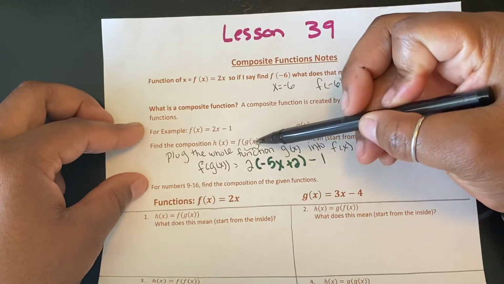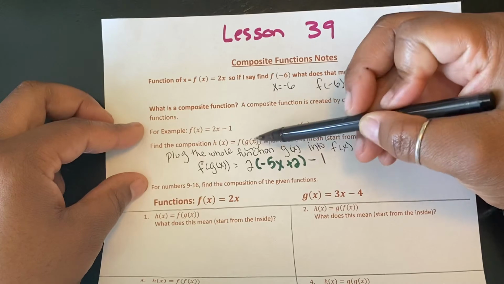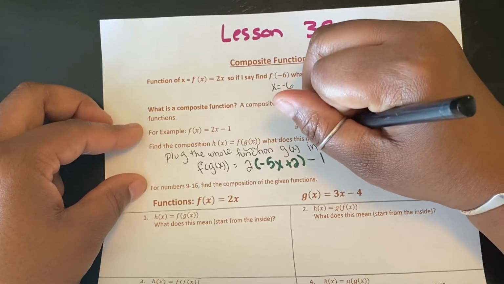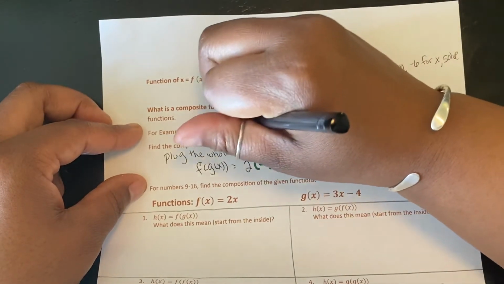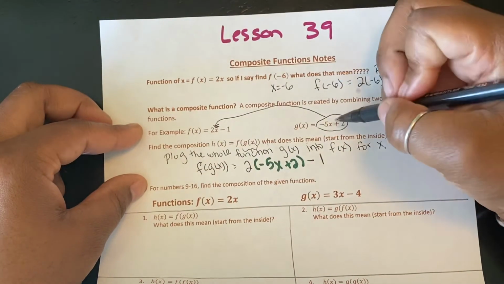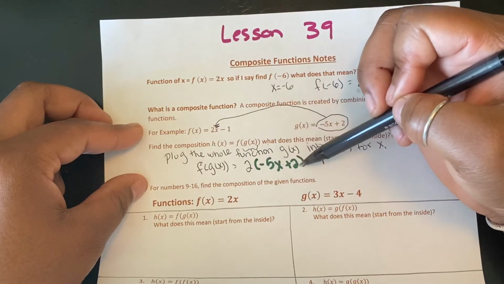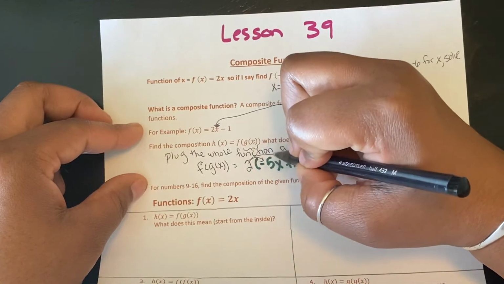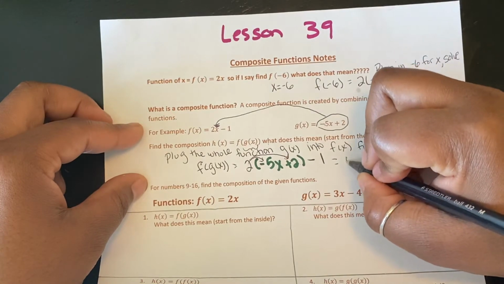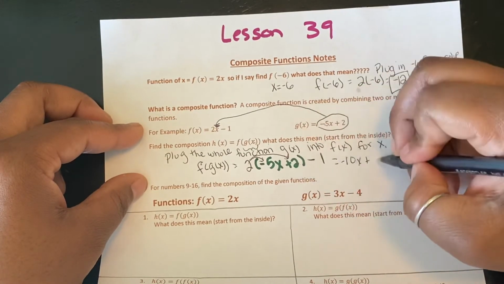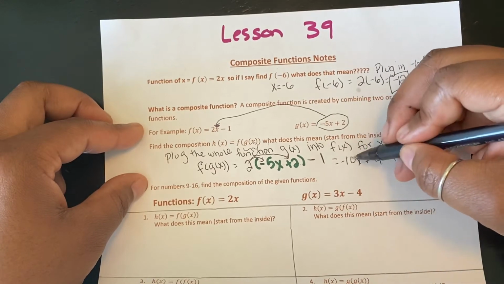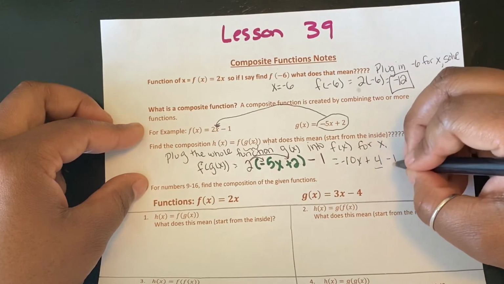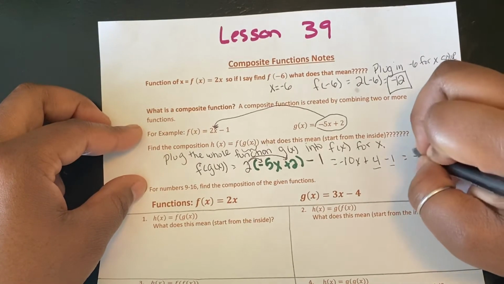We're starting from the inside. So you take the function g of x, and you plug in g of x, which is negative 5x plus 2, into f of x for x. So it becomes 2 times negative 5x plus 2 minus 1. Now, when I solve that, I'm going to distribute. That's going to give me negative 10x plus 4, and then minus 1. Negative 10x stays the same because there are no like terms. And then positive 4 minus 1 is positive 3. This would be the answer.